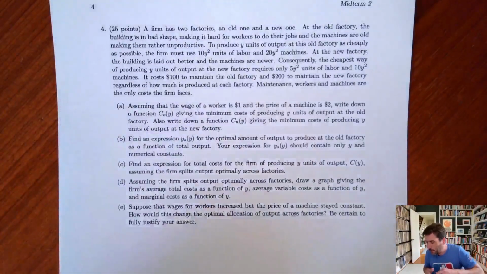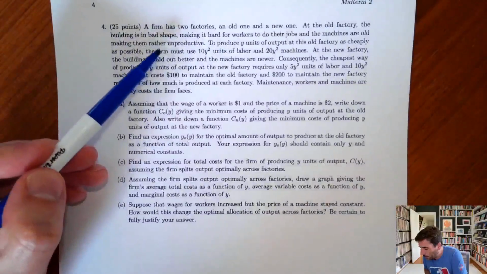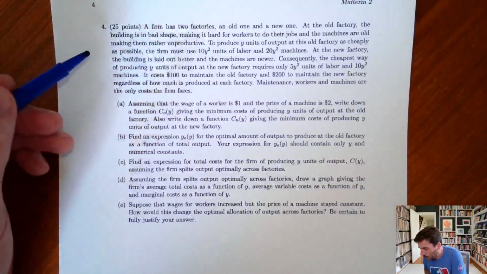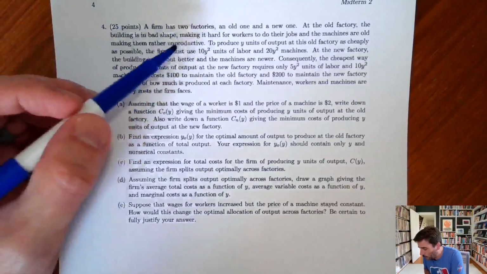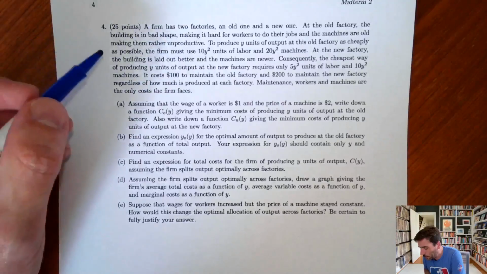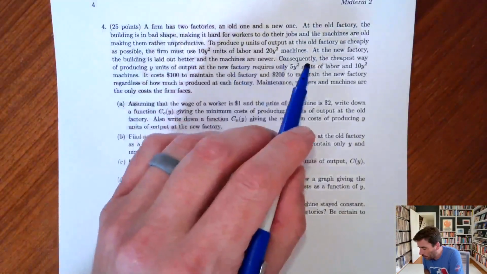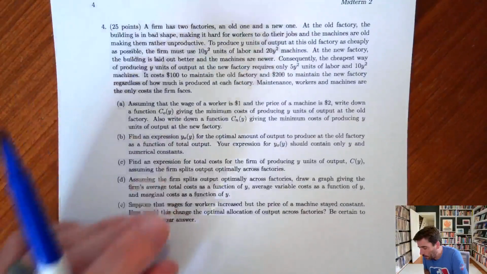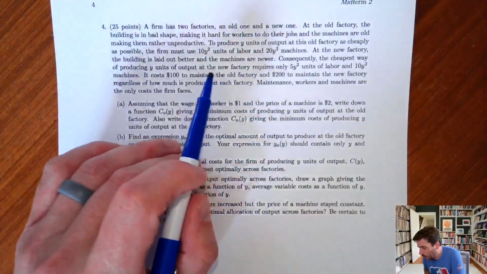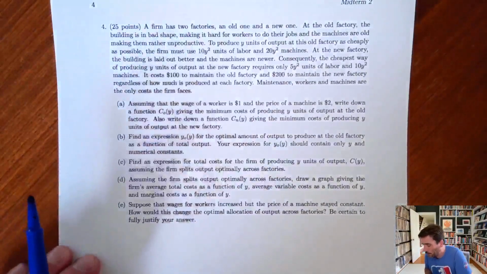All right. Firm has two factories, an old and a new one. At the old factory, the building's in bad shape, making it hard for workers to do their jobs, and the machines are old, making them rather unproductive. To produce Y units of output at this old factory as cheaply as possible, the firm must use 10Y squared units of labor and 20Y squared machines.